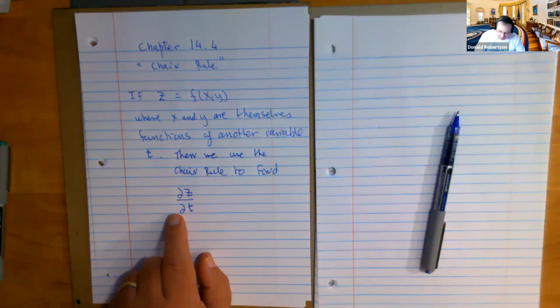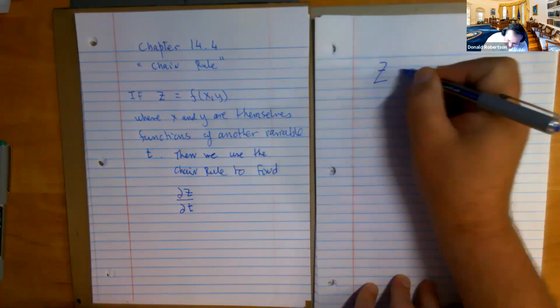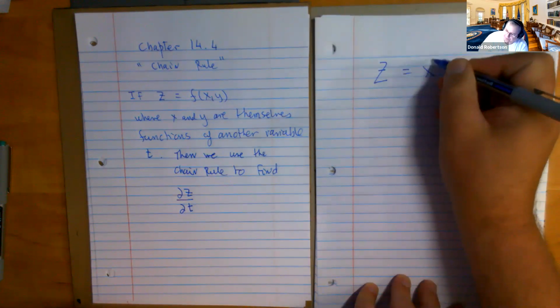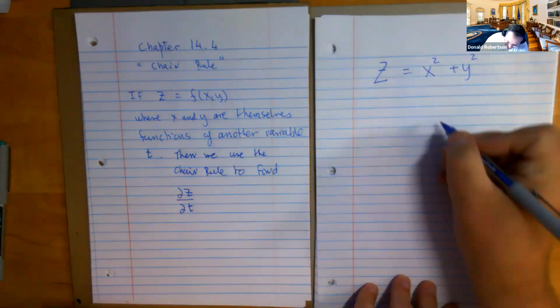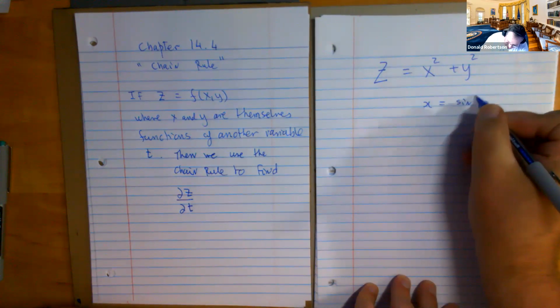So let's show you what that would look like. Let's suppose z is equal to x squared plus y squared, and that x is sine t, and that y is t cubed.